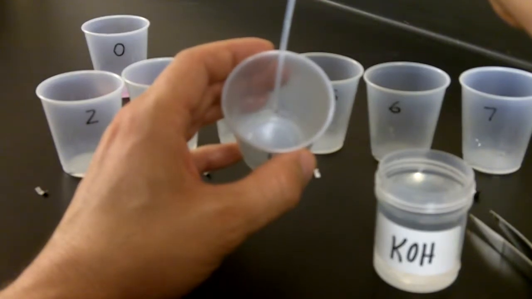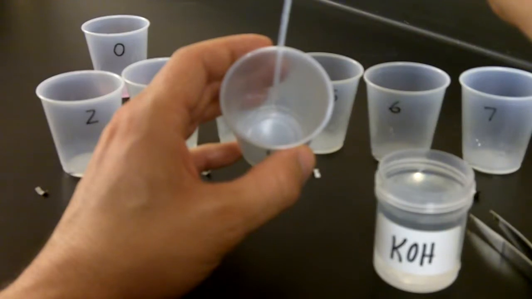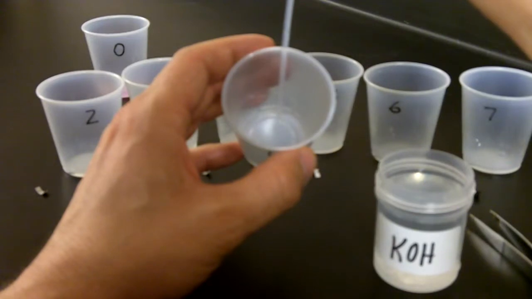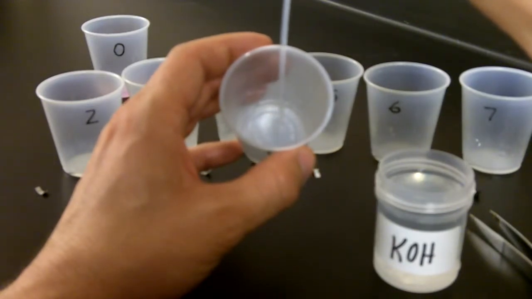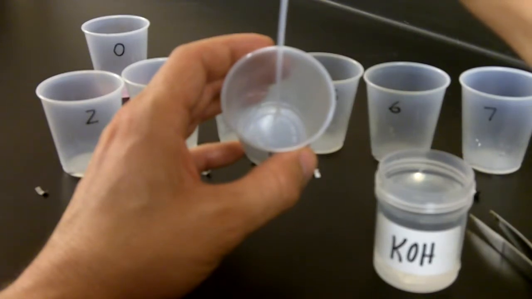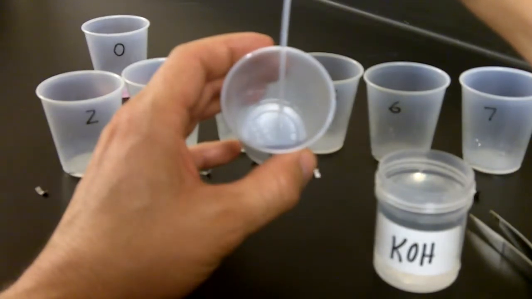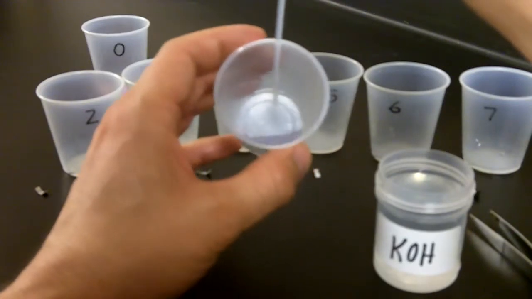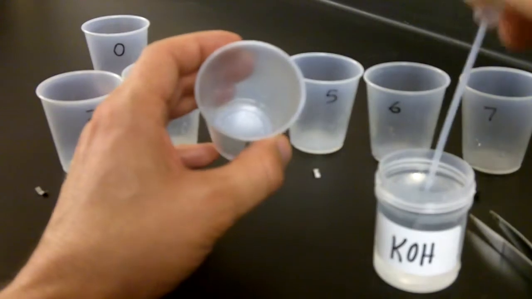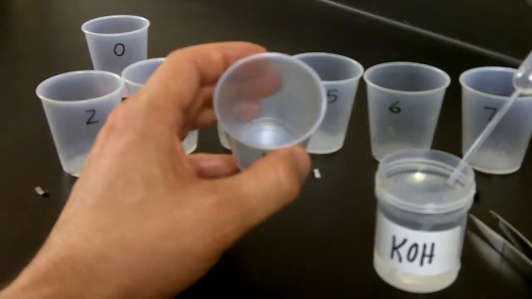One, 10, 20, 30, 40. That was at 45 drops.